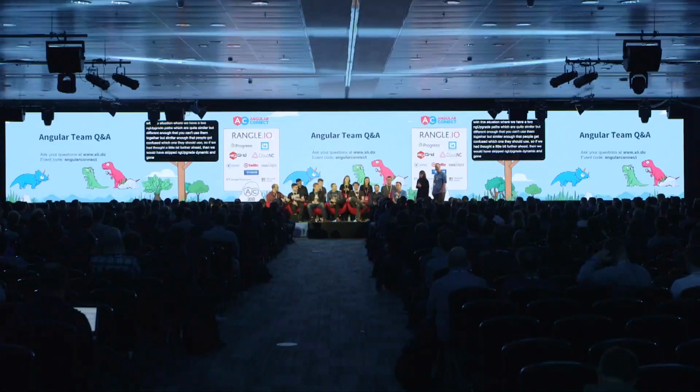So we're now left with this situation where we have two ng upgrade paths, which are quite similar but different enough that you can't use them together, but similar enough that people get confused which one they should use. So that's definitely, if we'd thought a little bit further ahead, we would have skipped ng upgrade dynamic and gone straight to static. And George Kalpakas would agree with me on the live stream.